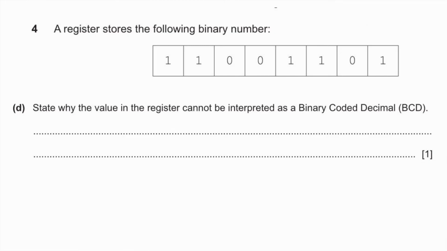Okay, so now for our next problem, it says a register stores the following binary number. State why the value in the register cannot be interpreted as a binary coded decimal. So again, in this one, we're going to assume that each decimal is represented by 4 bits. As I said before, this won't necessarily always be the case, but it does seem like on most questions in the A-level exam, each digit is represented by 4 bits. But this one isn't going to work, and let's see why.